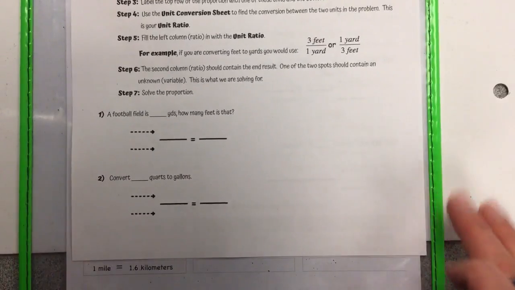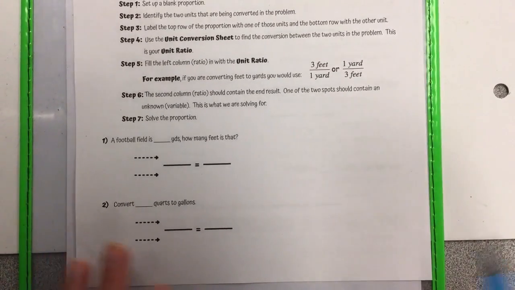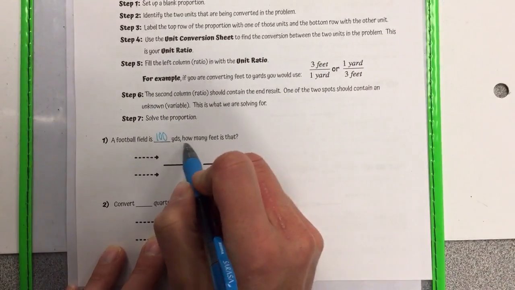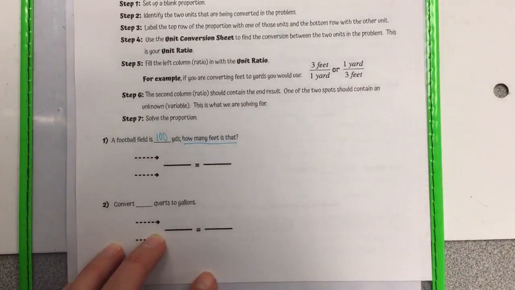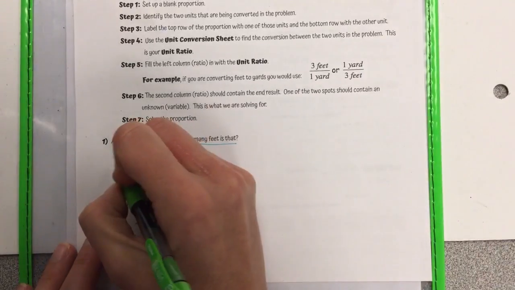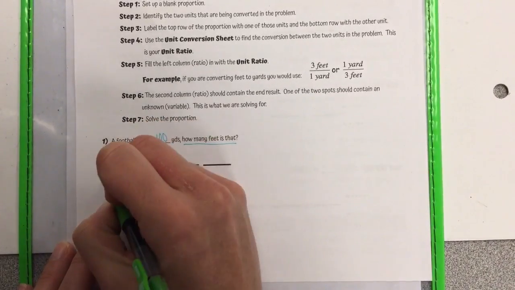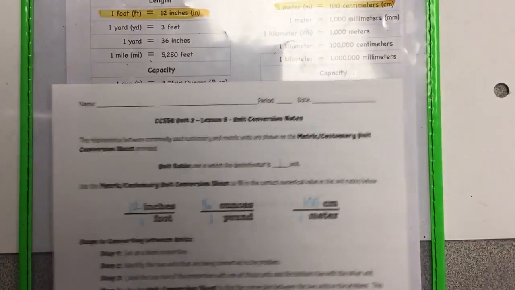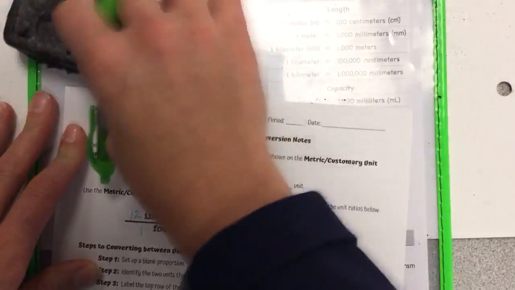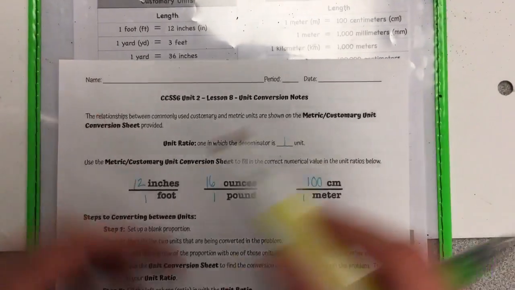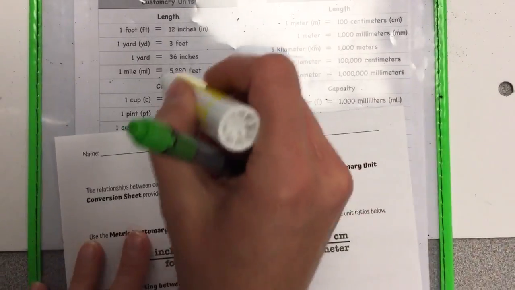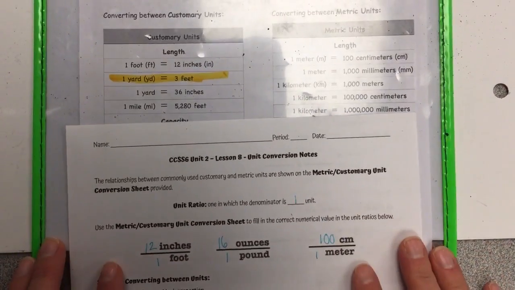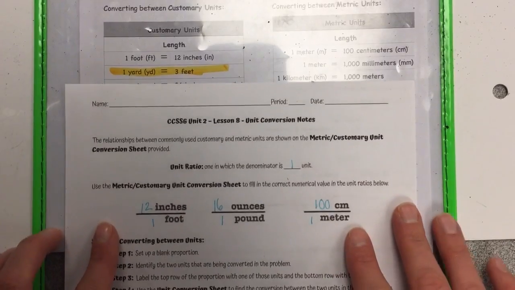So in problem number 1, it says that a football field is 100 yards. And the question is, how many feet is that? So I know that I need to go ahead and label. I'm identifying feet and yards as my 2 units. And I'm going to go to my paper here, my conversion chart, and I want to find feet and yards. I'm going to highlight it for you. And that tells you the conversion, that there's 1 yard for every 3 feet.